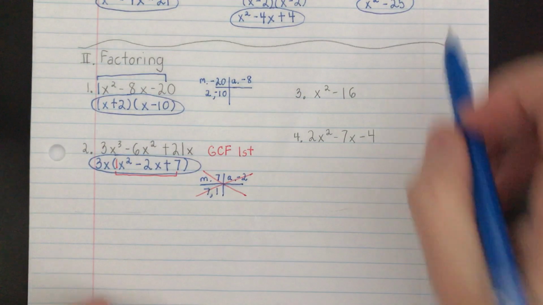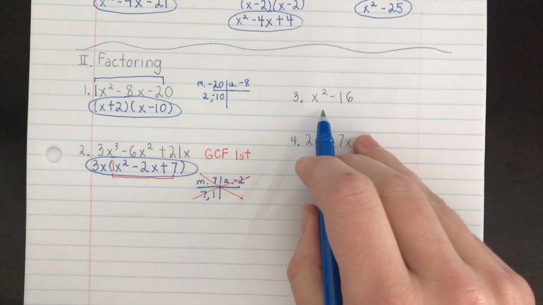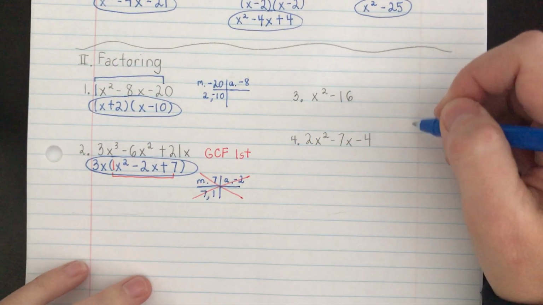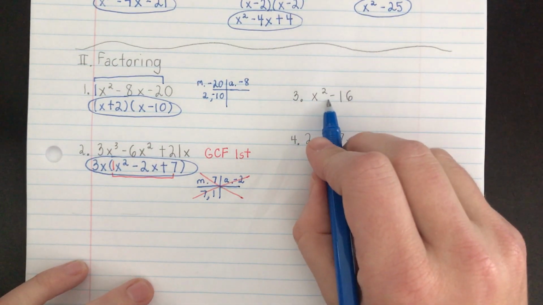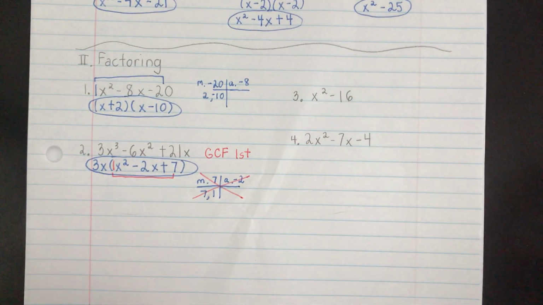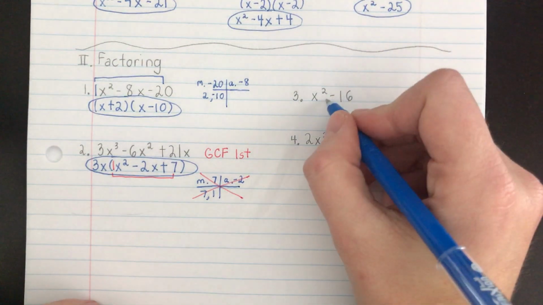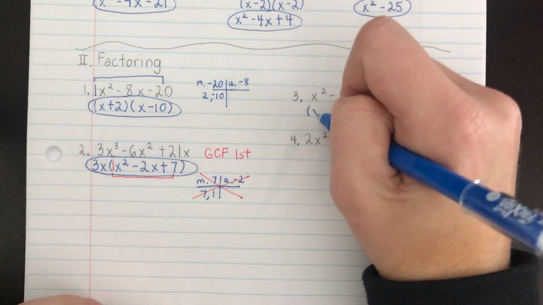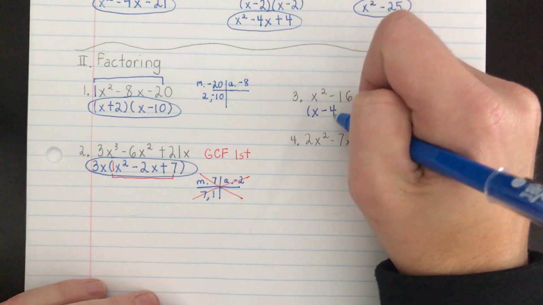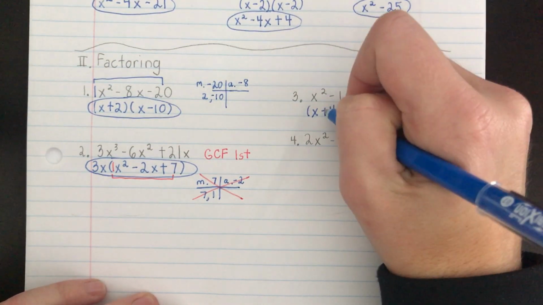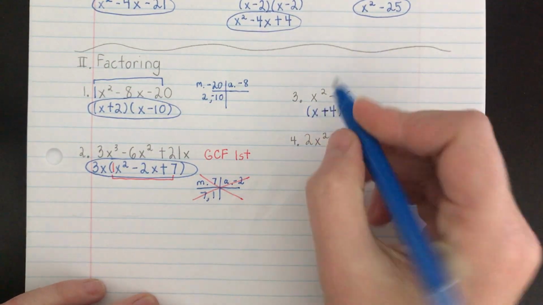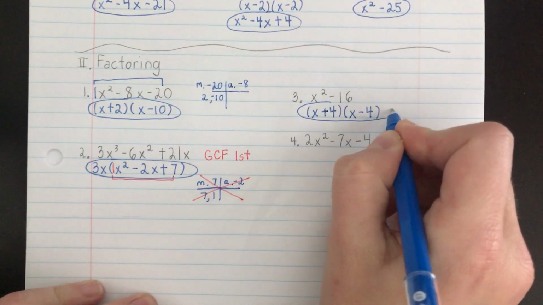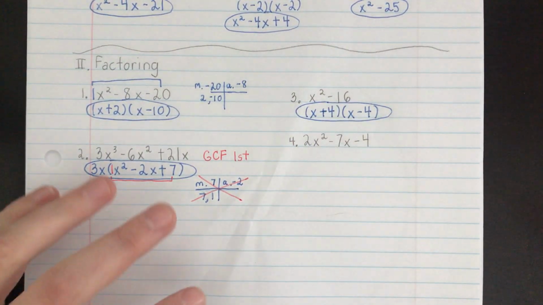So on number 3, again, I talked about it up here. You should notice that's a difference of squares. You could do the t-chart, numbers that multiply to negative 16 and add to 0, since there's no b. But you shouldn't have to do that, especially by now in pre-cal. You should know that that's x plus 4 and x minus 4, which will FOIL back to this. Difference of squares.